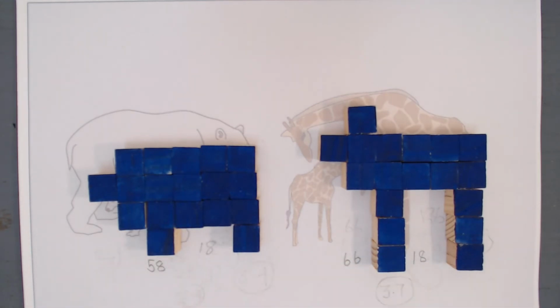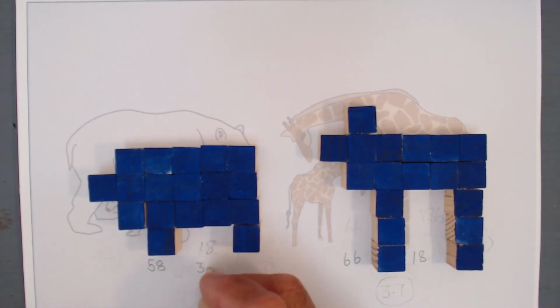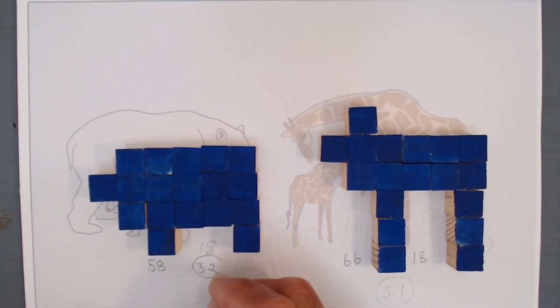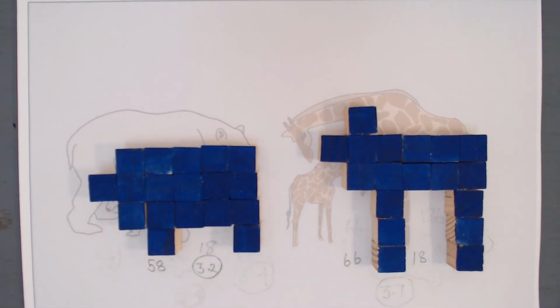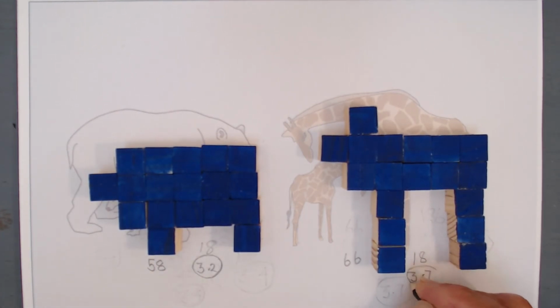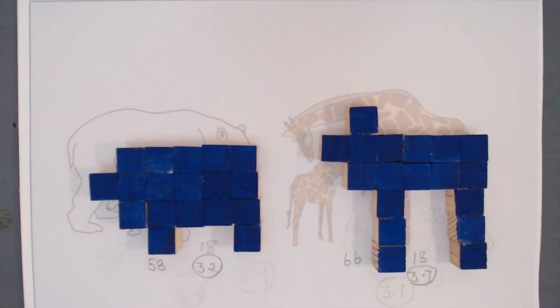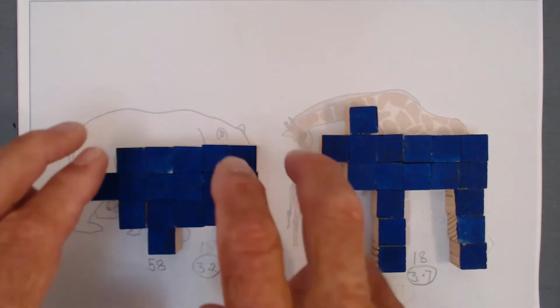So, the surface area to mass ratio of the animal in the cold climate is 3.2, whereas the surface area to mass ratio of the animal in the hot climate is 3.7. This means that the animal in the hot climate can lose more heat per kilogram than the animal in the cold climate, which is what we'd want. Right, let's move that out of the way.